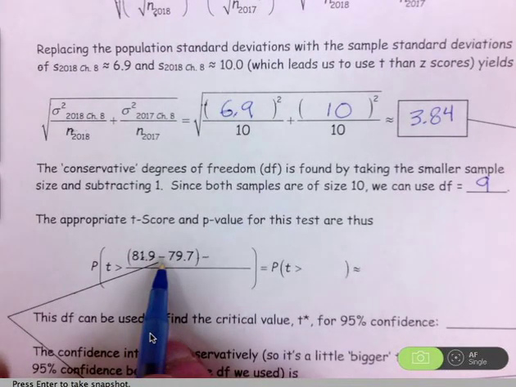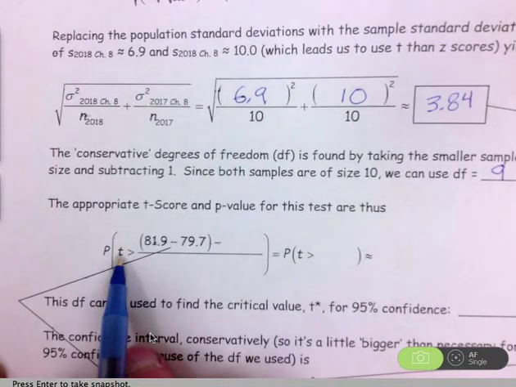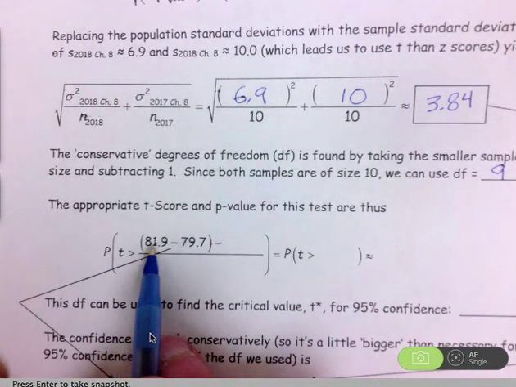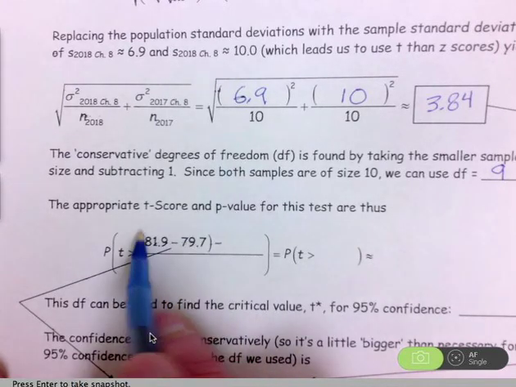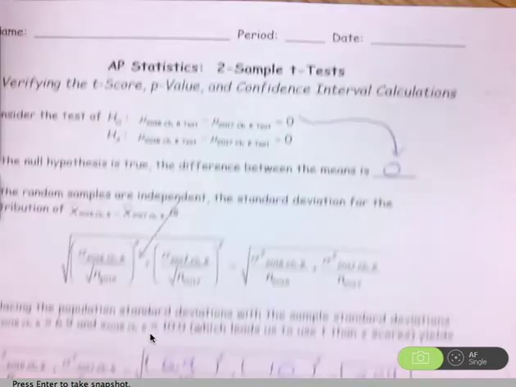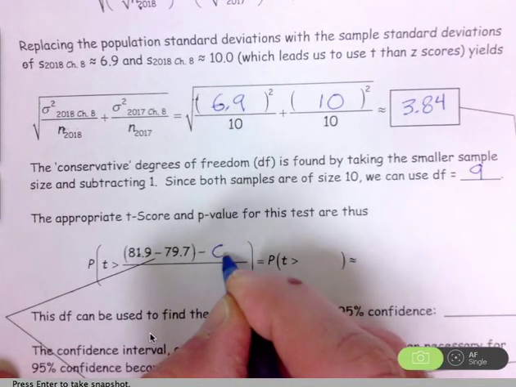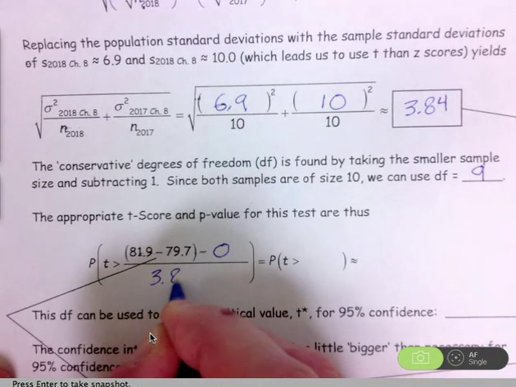A t-score is a standardized score, and we are interested in a greater than alternative. So we want the likelihood of a t-score that's greater than our observed difference. The sample mean from 2018 was 81.9. From 2017, it was 79.7. So that's our difference between our sample means. If the null hypothesis is true, we already know that 0 would be the true difference between the population means. And we'll divide by the standard deviation that we just found, which is the 3.84.